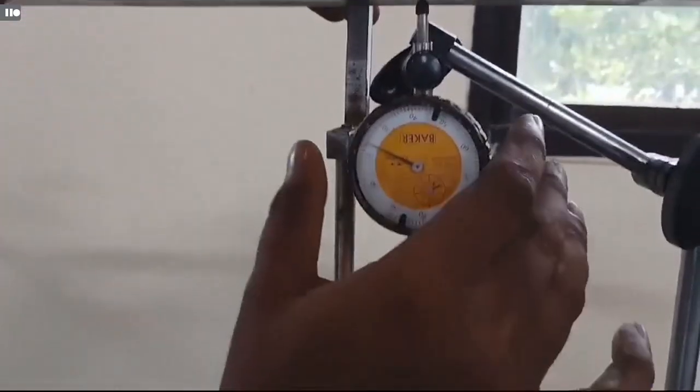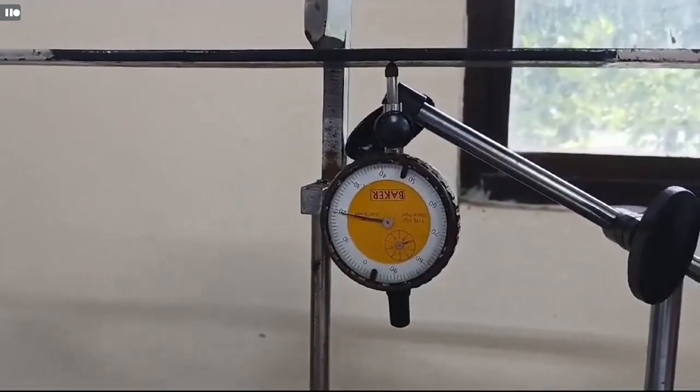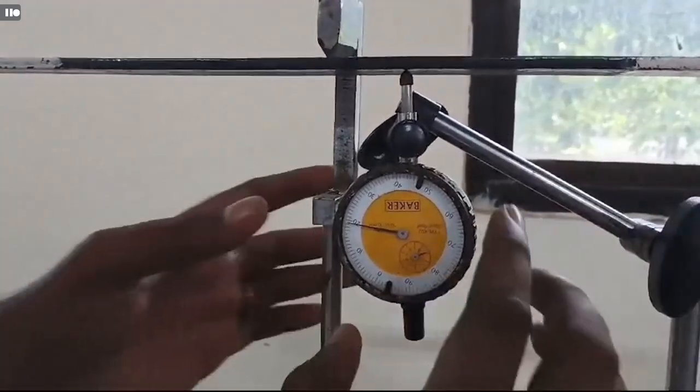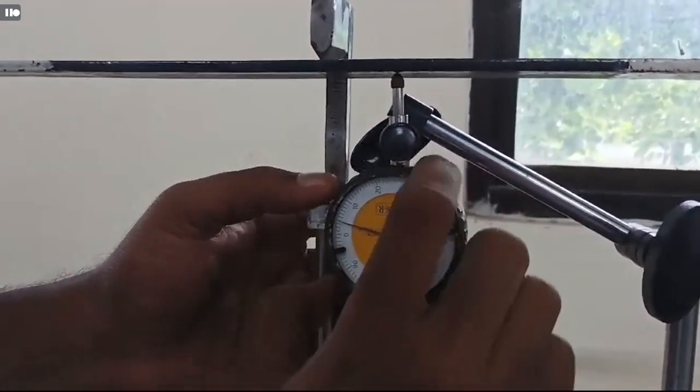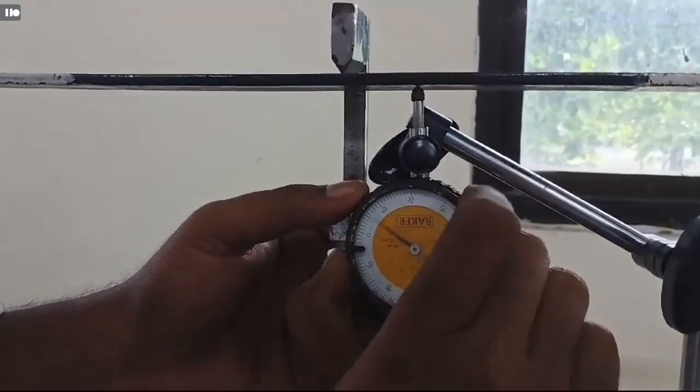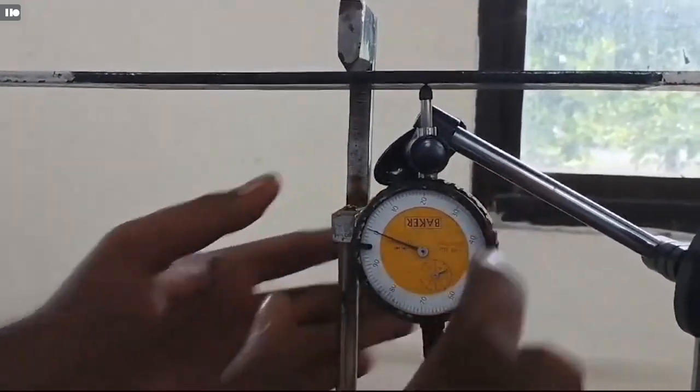The load is applied incrementally, starting with the lightest weight and gradually increasing. This step-by-step process allows us to observe how the beam behaves under each specific load level.